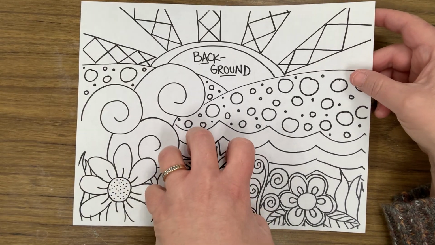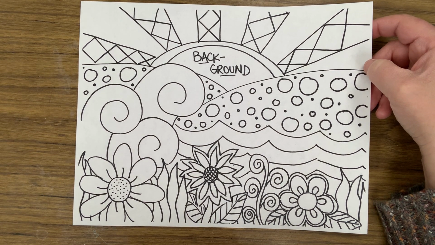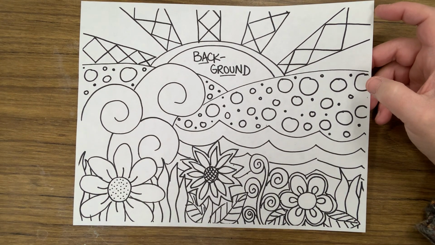Well, you'll have these worksheets to look off of because they're going to be on your Google slide. So have fun. Can't wait to see your drawings.